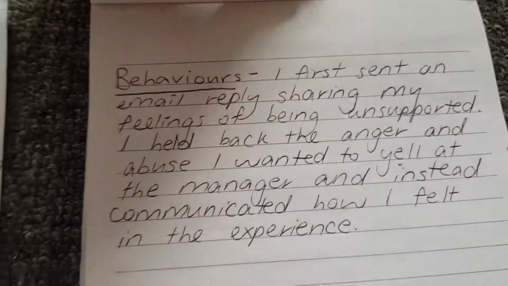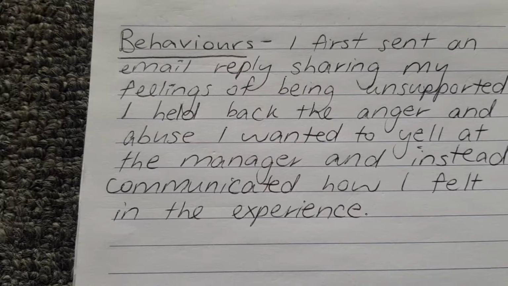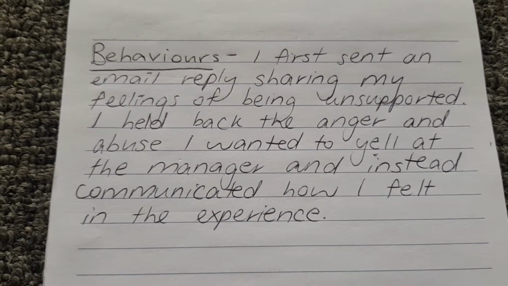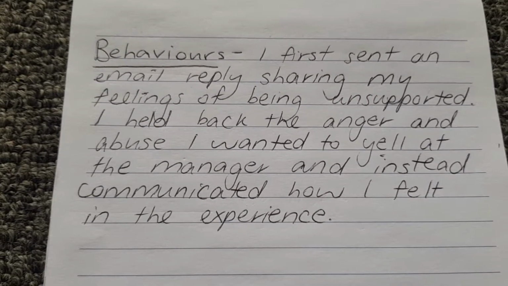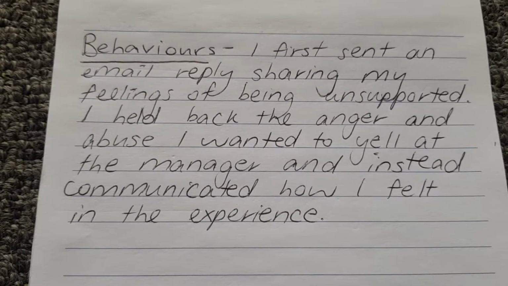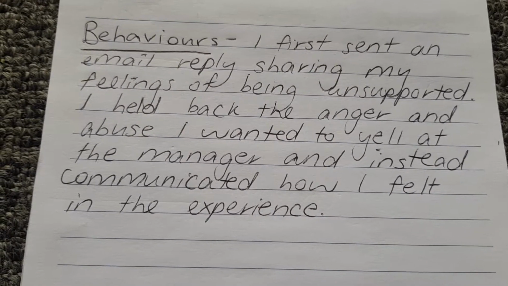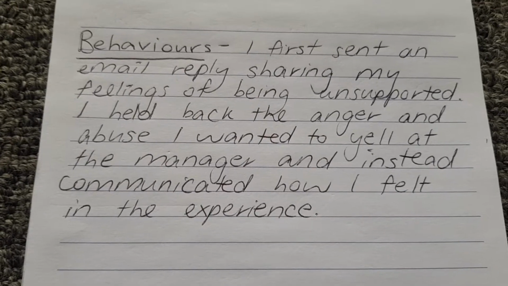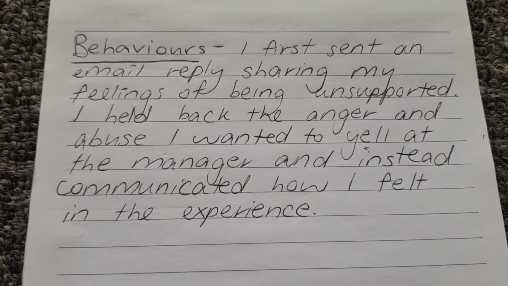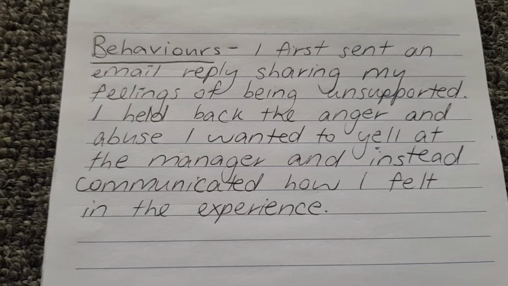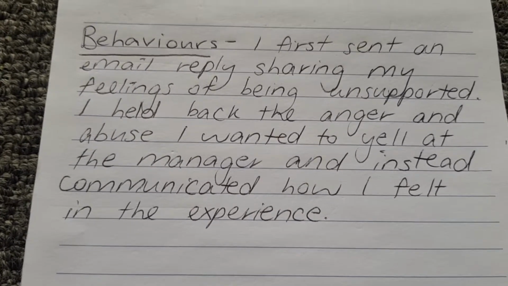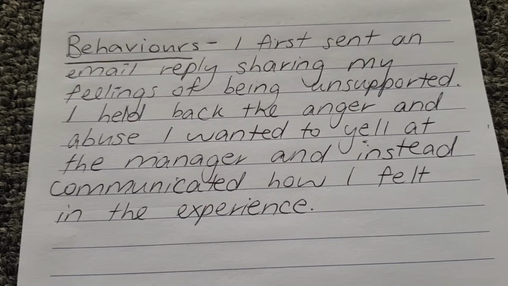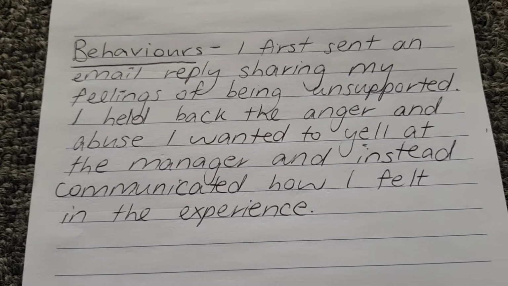So the behaviors for me, initially, I didn't respond because I was in such a state of anger and frustration and resentment that I knew if I responded then and there, it wouldn't have been an effective email. In the past, though, before I was aware of CBT, I would have actually responded and let my anger come through in another email to be like, well, I'm right, you're wrong, and really allow those overwhelming emotions to come forward in an ineffective way.